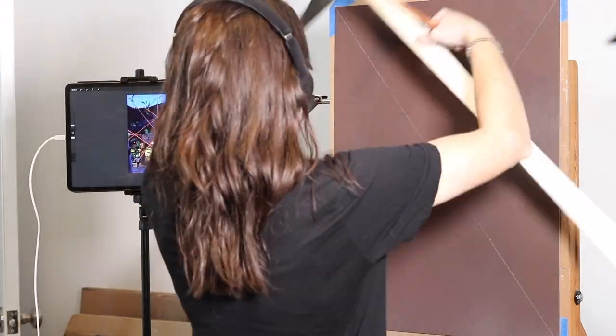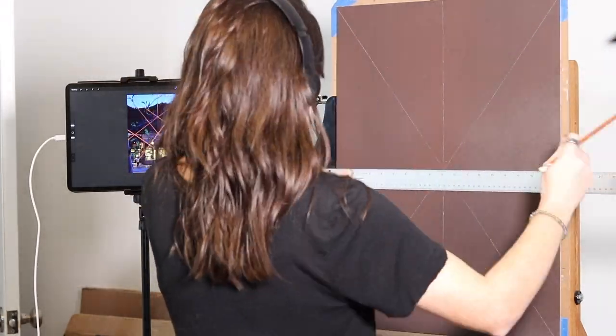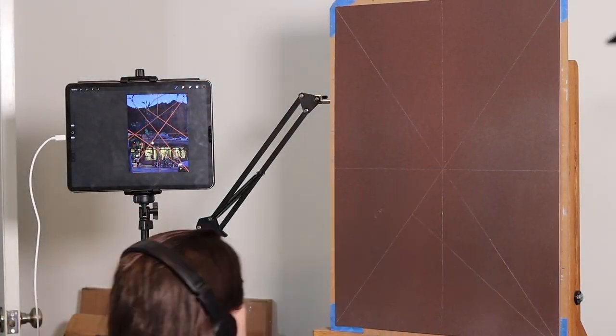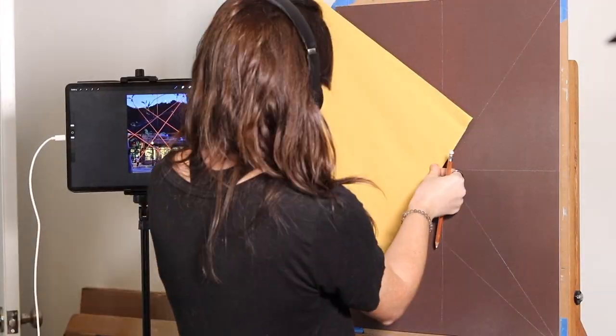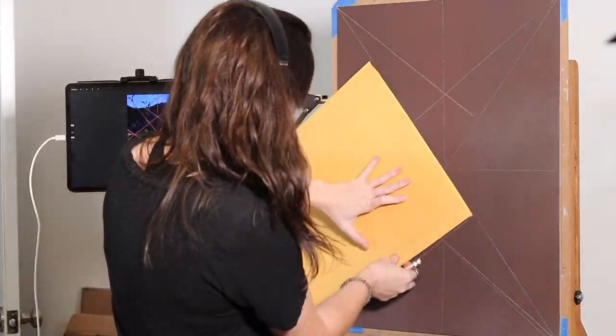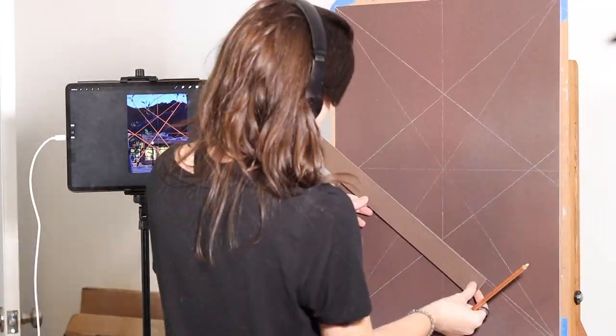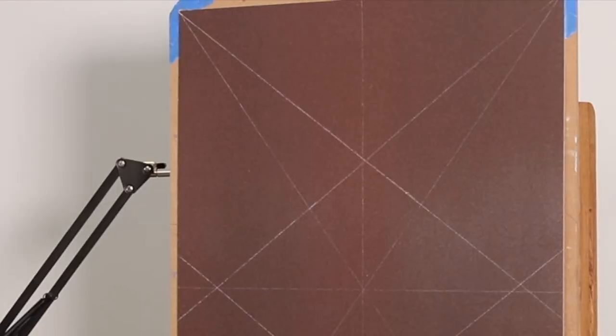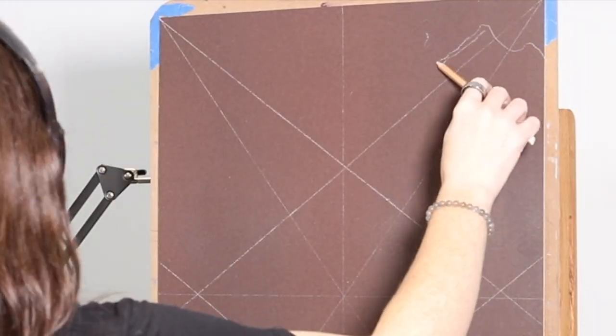First, I start off by sketching in a dynamic symmetry grid. If you haven't used one of those before, it's pretty fun to look into. I really like math, so I kind of geek out about it, but I can also make a video on this if you're curious, so just let me know.